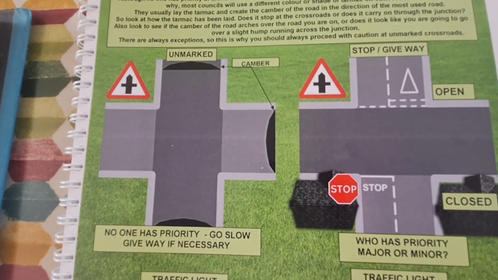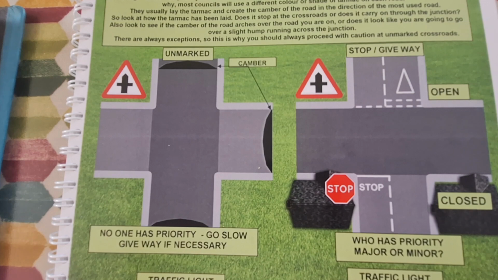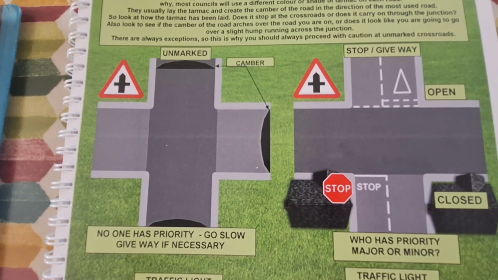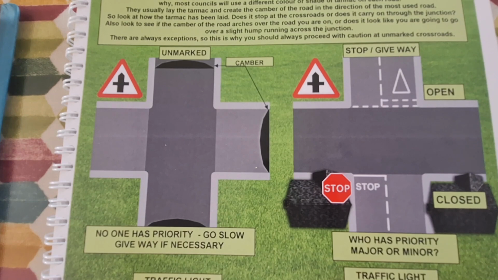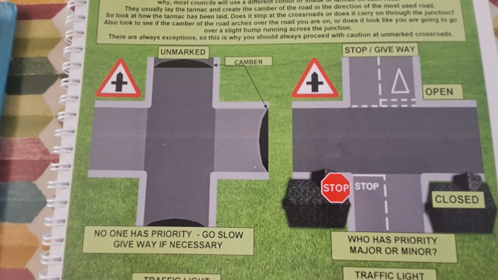Hi there guys, this video today is about crossroads. Now I've got a couple of diagrams here to look at and we're going to be talking about how we spot crossroads, who's got priority and what to do when you're going from the minor road to the major road and the major road to the minor road. So let's start off by talking about what is a crossroad.